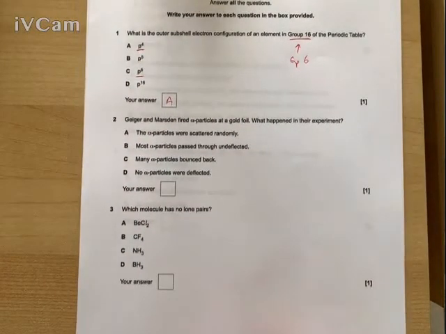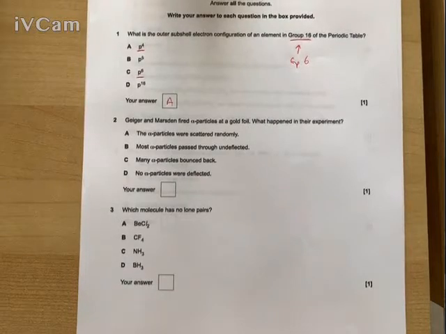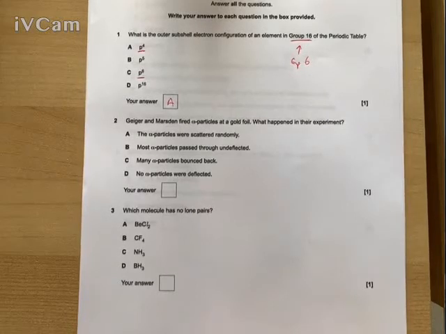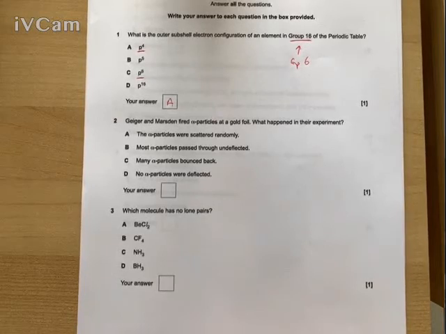The second one, Geiger and Marsden fired alpha particles at a gold foil. What happened in their experiment? So you might remember that this one was the one that gave evidence for the nuclear model of the atom. Remember, the nucleus is a tiny, tiny, tiny space in the middle of an atom, so most of the alpha particles went straight through. Every now and again, a very rare event occurred where an alpha particle was scattered through a very large angle or came back to a decent extent, and that's where it had a direct collision with the nucleus. And from this, Rutherford was able to conclude that most of the mass and positive charge of the atom is concentrated in the centre.